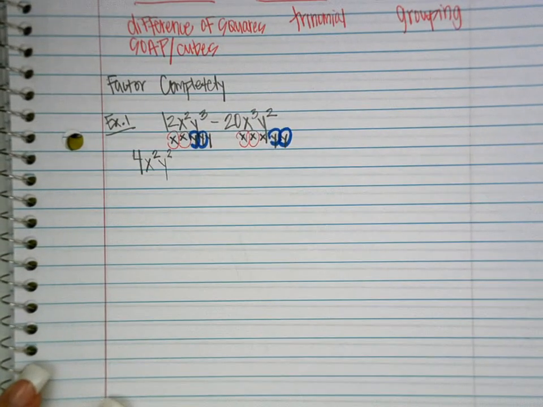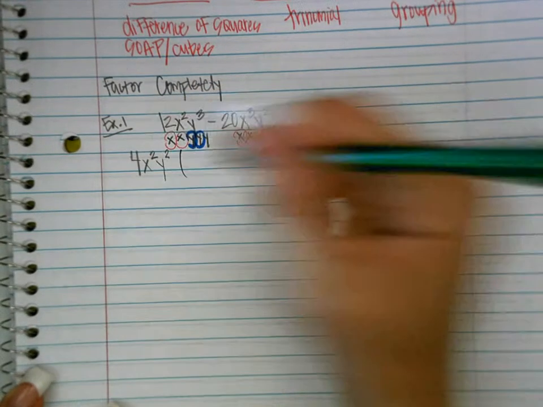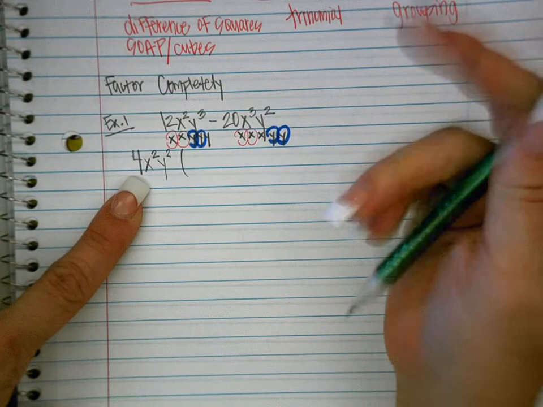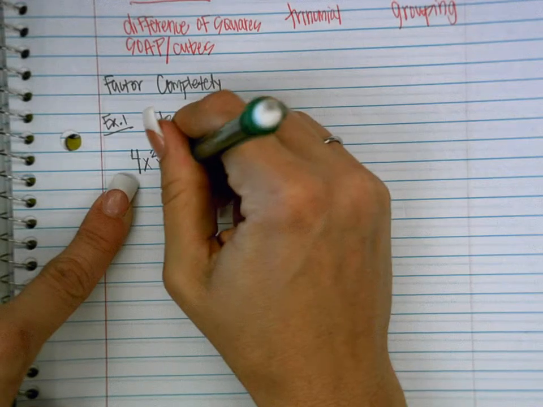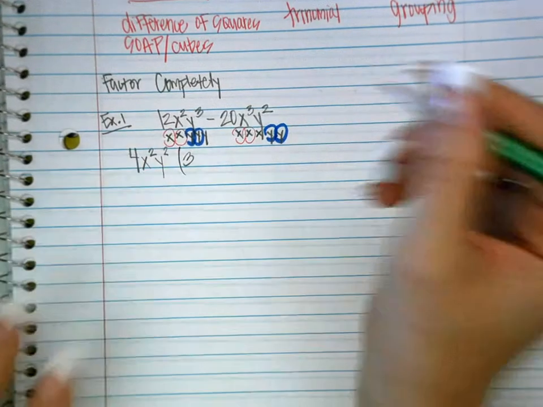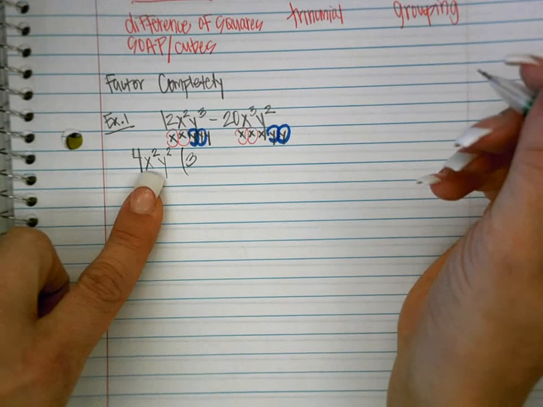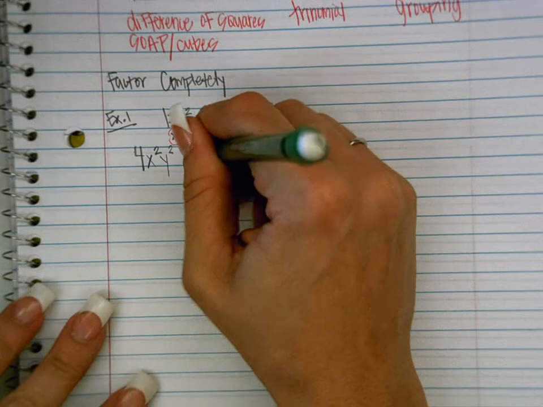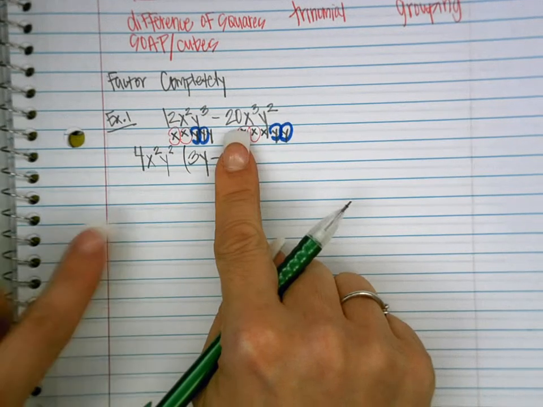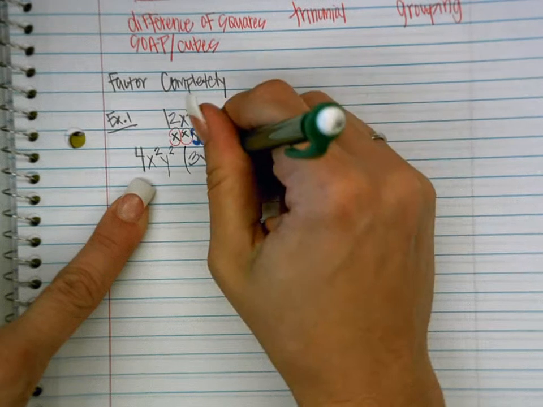Then, what's left behind after you divide these away? If I divided away a 4 out of 12, what would be left behind? 3. And would any x's be left behind? No, because I divided them away. Would any y's be left behind? 1 y. Minus, if I divided away 4 out of 20, what would be left behind? 5. Would there be any x's left?